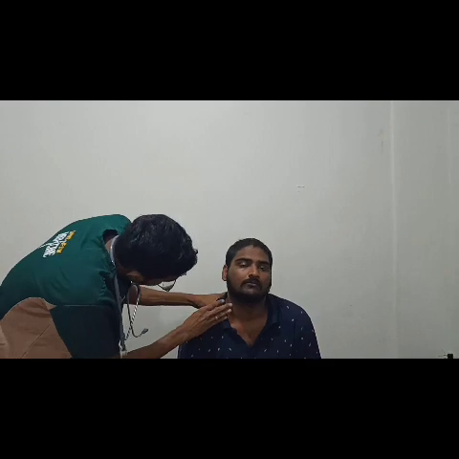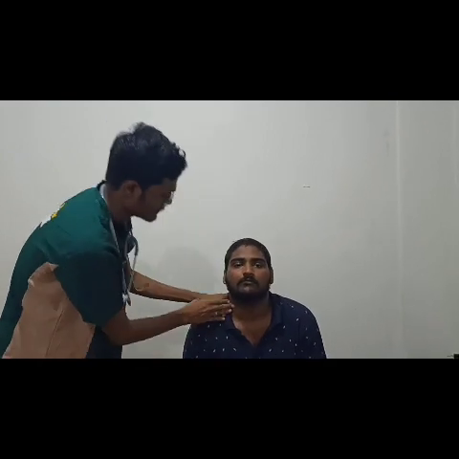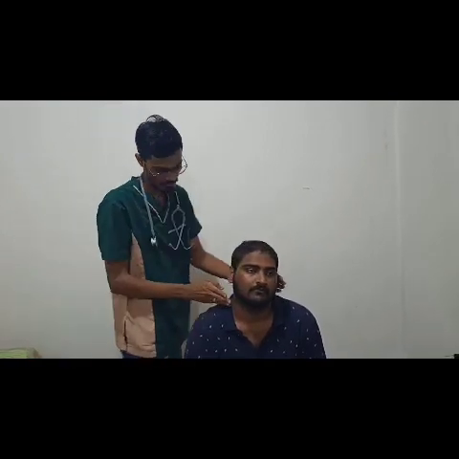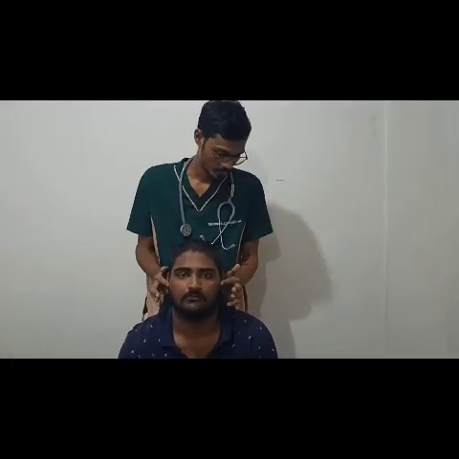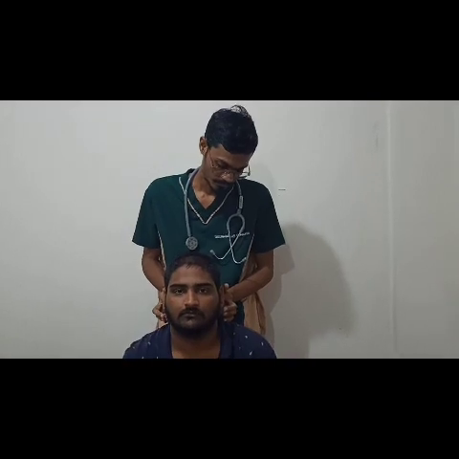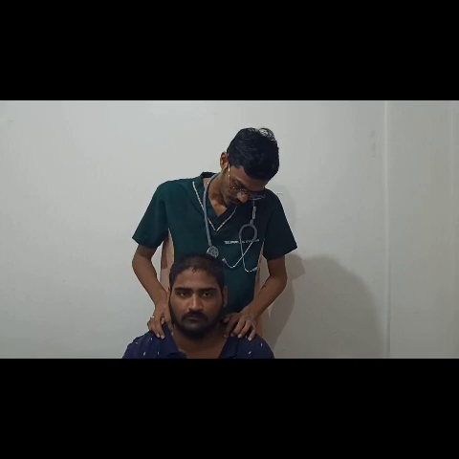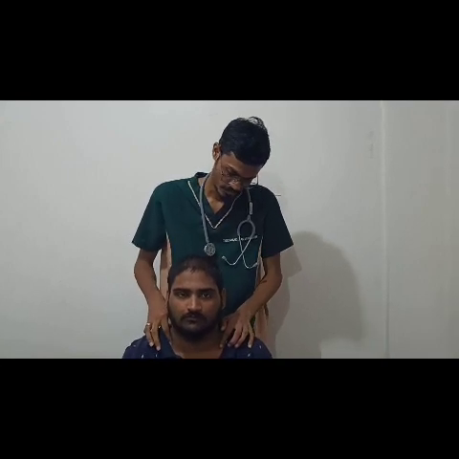Now we are going to perform neck examination. First inspect the neck of the patient. And now check the lymph nodes of the patient. Pre-auricular, post-auricular, submandibular, sublingual, submental, anterior cervical, posterior cervical, supraclavicular and infraclavicular lymph nodes.